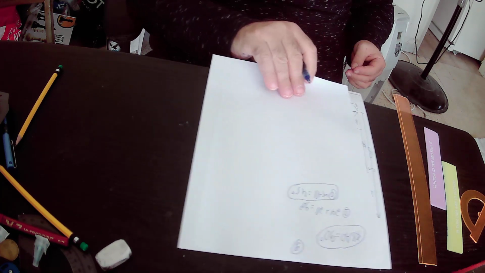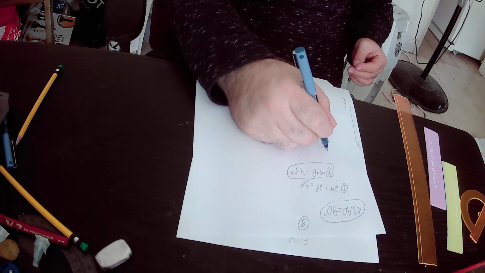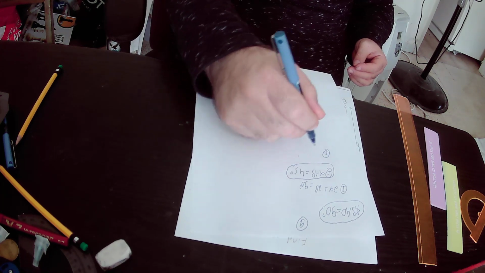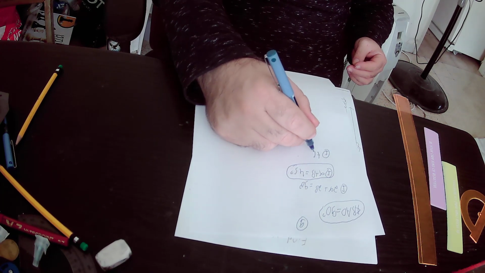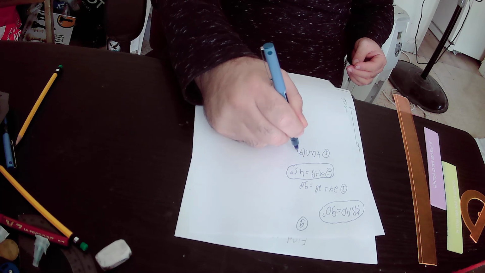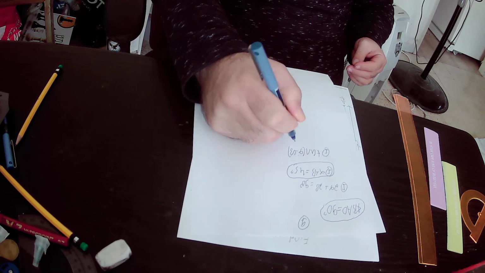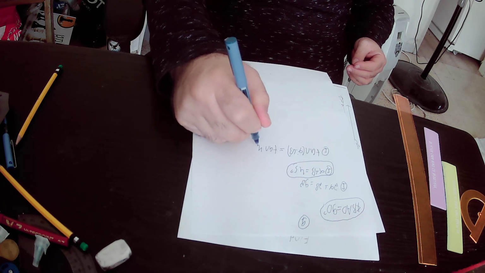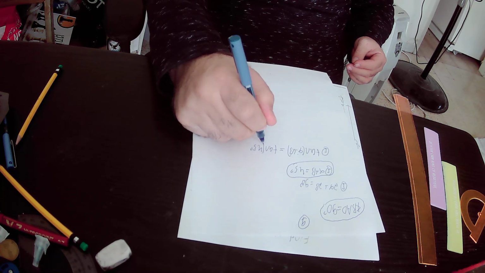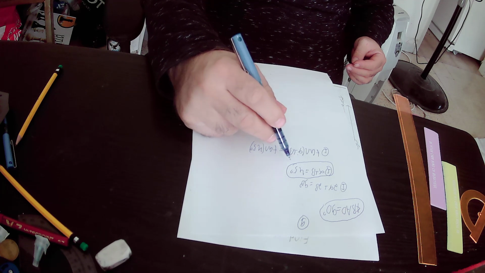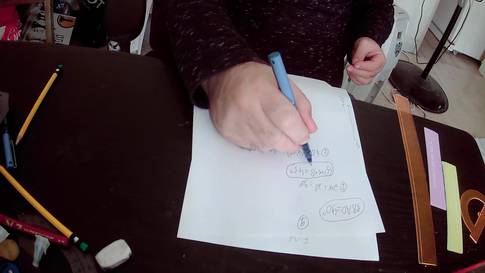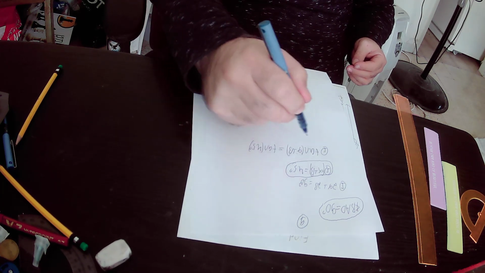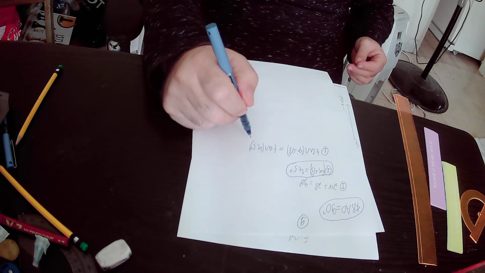But if alpha plus beta equals 45 degrees, then tangent of alpha plus beta will be equal to tangent 45 degrees.